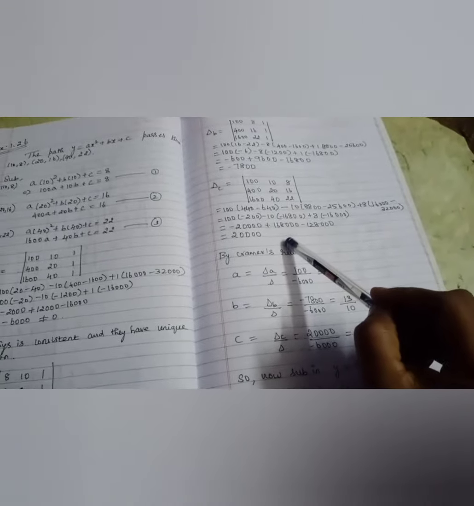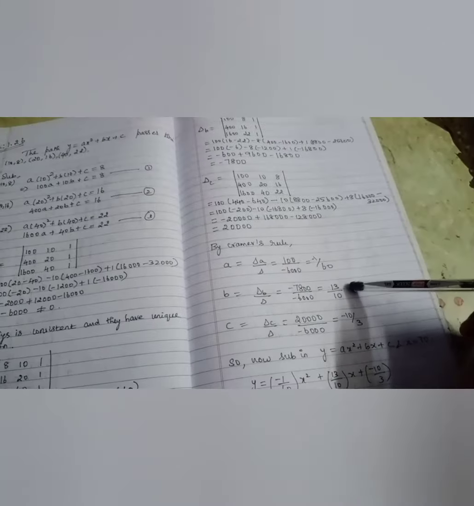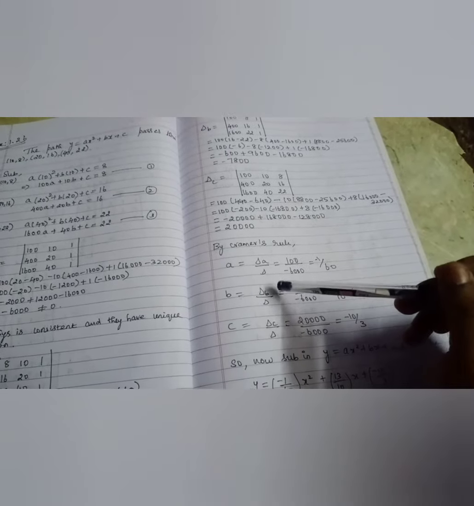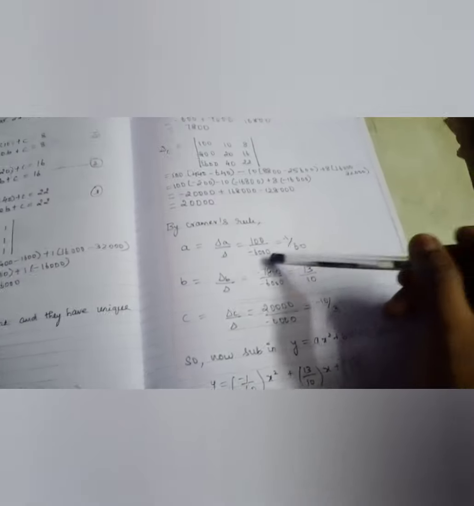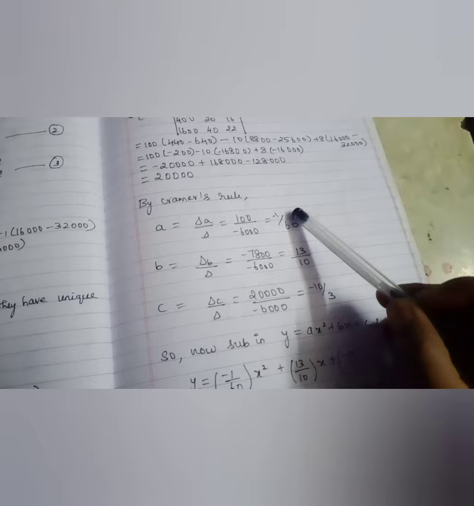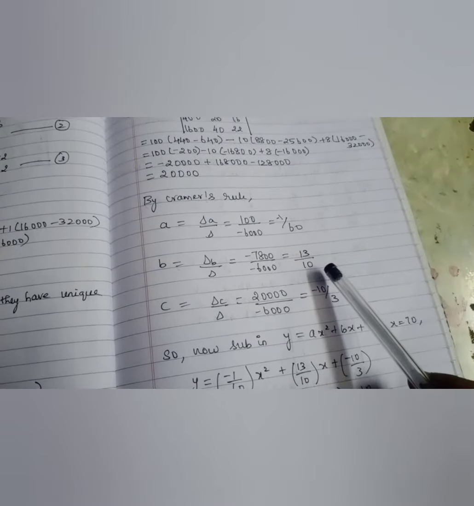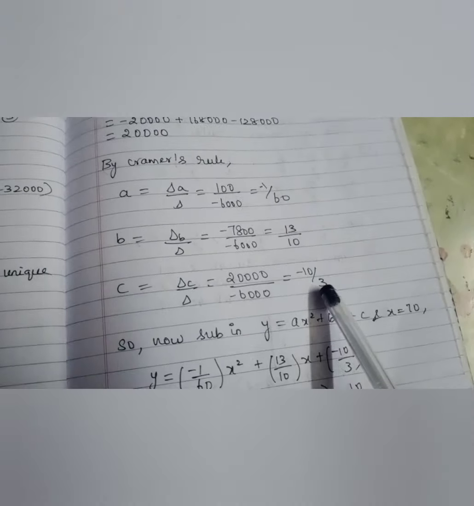So after getting these values, what you have to do? You have to apply Cramer's rule. Cramer's rule formula is A is equal to del A by del, B is equal to del B by del, and C is equal to del C by del. So when substituting, I am getting A value to be minus 1 by 60, B value to be 13 by 10 and C value to be minus 10 by 3.